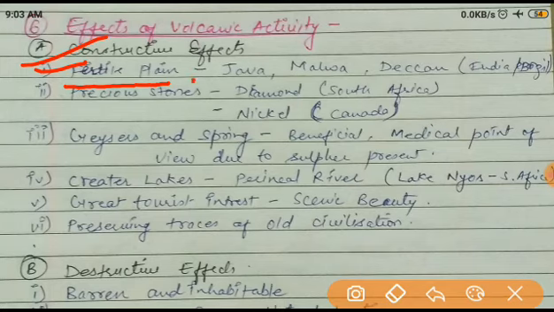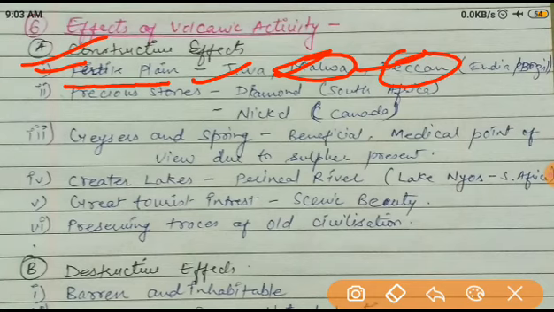Examples are Java, which is in Brazil, the Malwa Plateau and the Deccan Plateau. The Malwa Plateau is covered with black soil, the Deccan Plateau with red soil. So these areas are very good for fertile soil. This lava creates a very fertile soil.